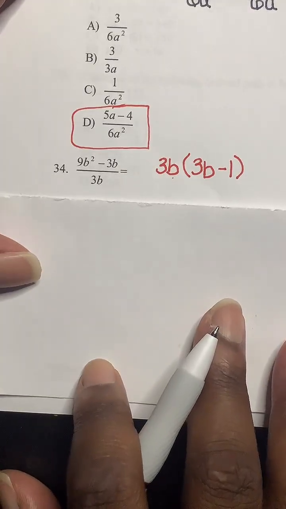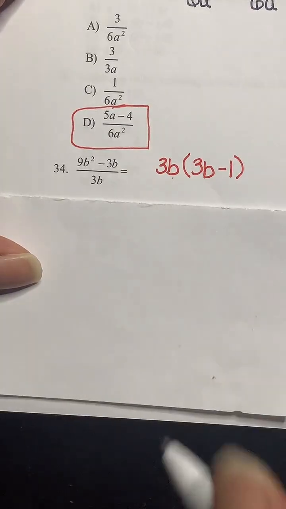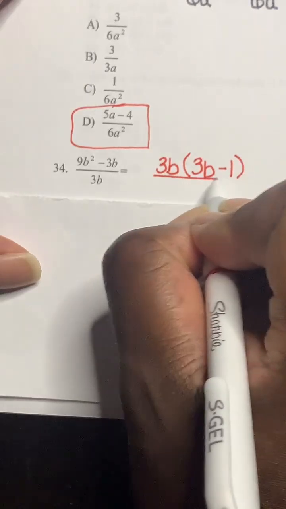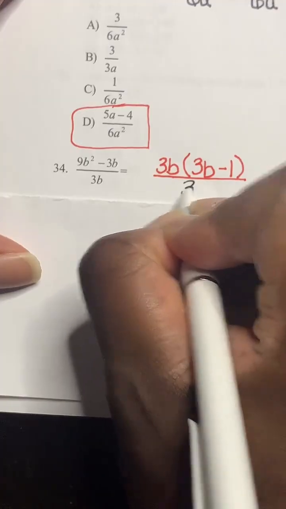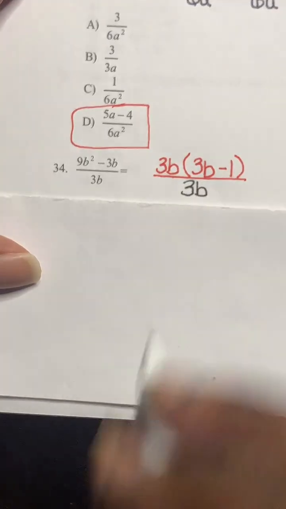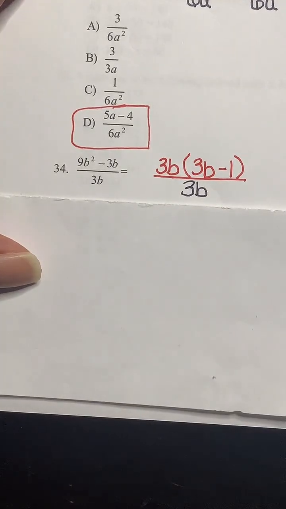So now we're going to focus on the denominator. The denominator is simply 3b. Okay, that's a monomial. There's no plus sign or minus sign there. What do you notice? Okay, all right, they cancel. They cancel.